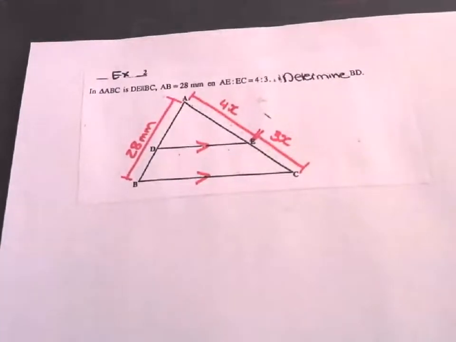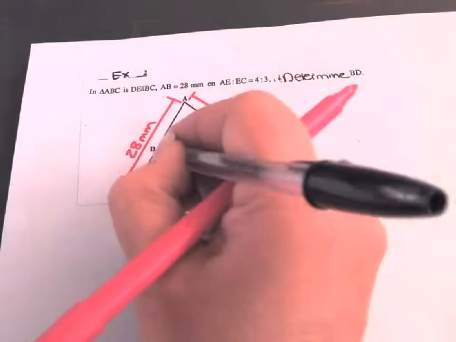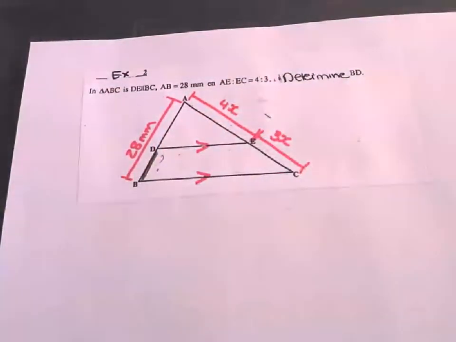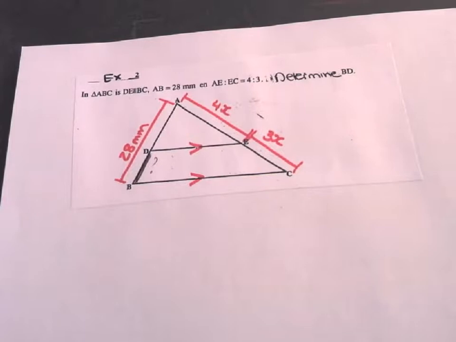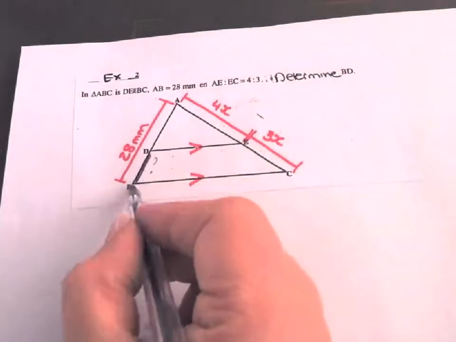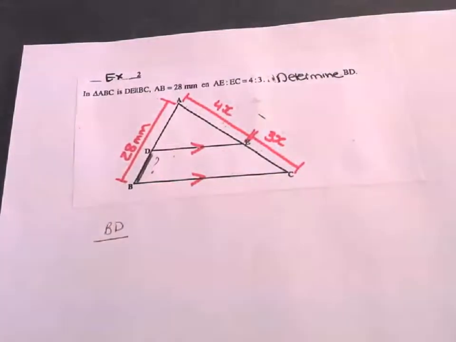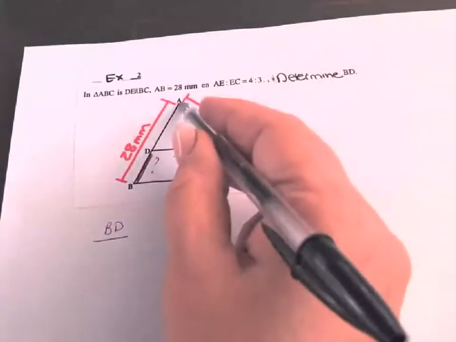And now they ask us determine BD. So we want the length of that piece. Like in accounting, you always take asked over given. What do I want? I want BD over what do I have? I have AB.